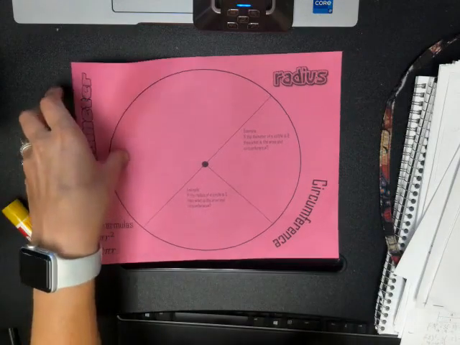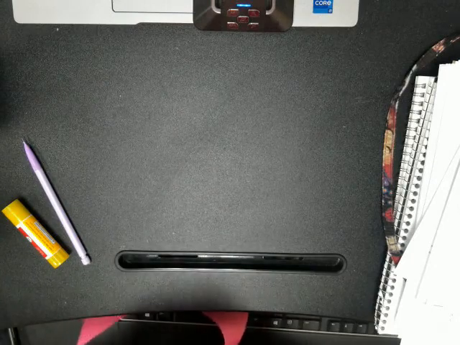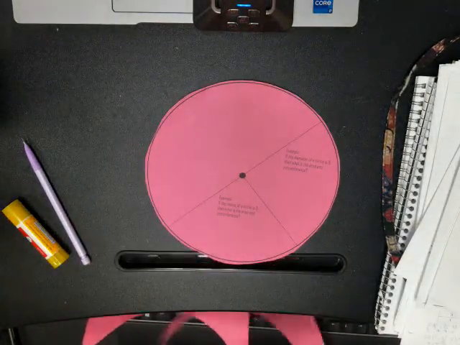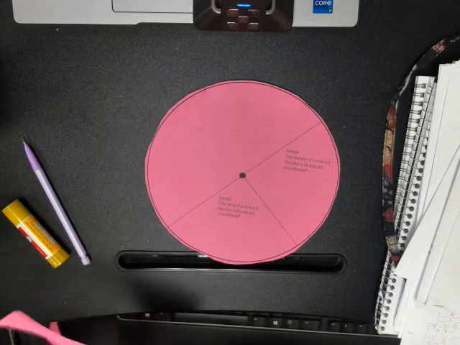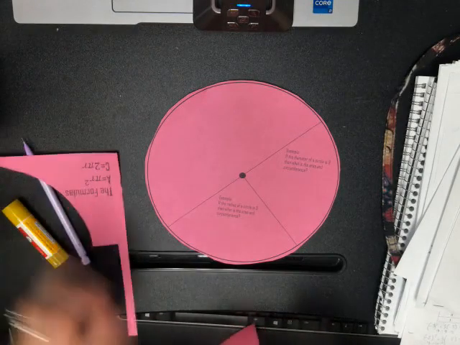Okay, so what I want you to do is you're going to cut out the circle. So I'm going to do that now. Again, if you want to pause the video while I'm cutting, you can do that. So I'm cutting out the circle, leaving a little bit of the black spots. Okay. Next, I'm going to cut out kind of like in little strips, my diameter.